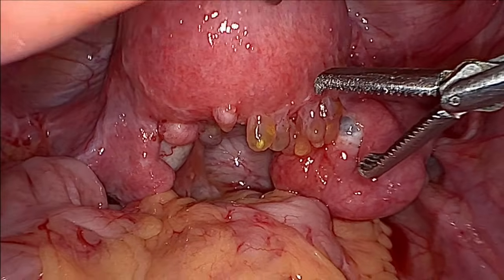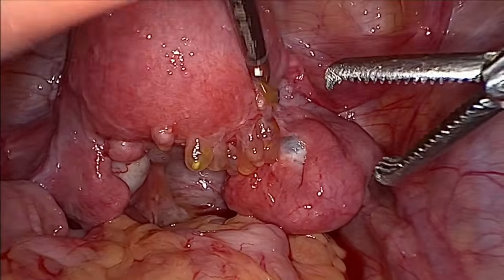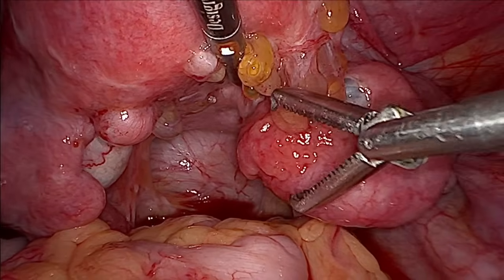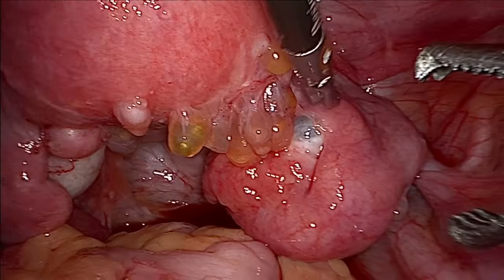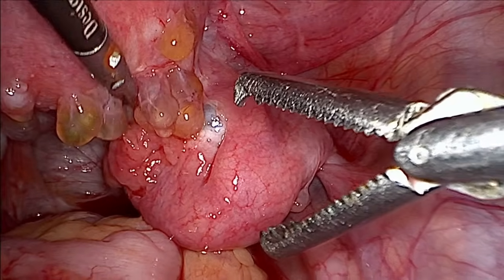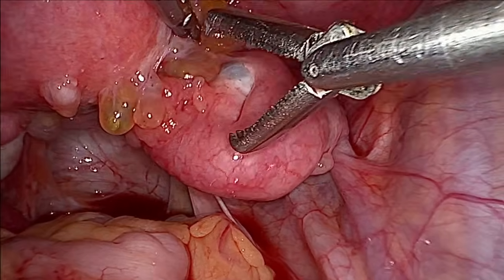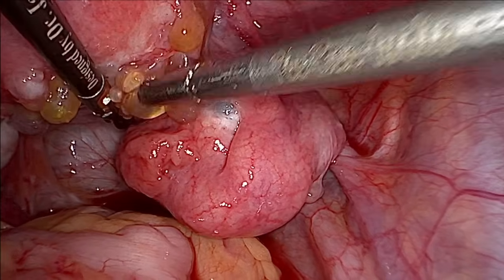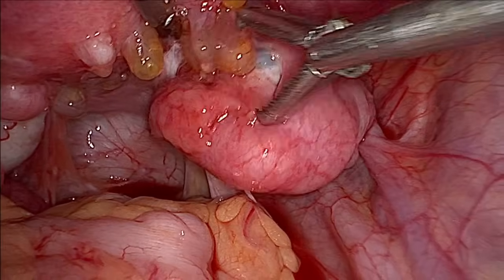You can see she is a patient with dysmenorrhea since 1 to 2 years. She is a young patient. You can see the right tube. The right tube is kinked here and it is attached to the uterus. We will try to separate it, and I think we won't be requiring a salpingectomy here.